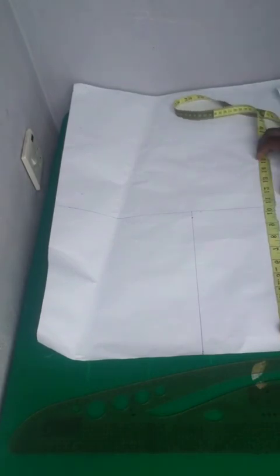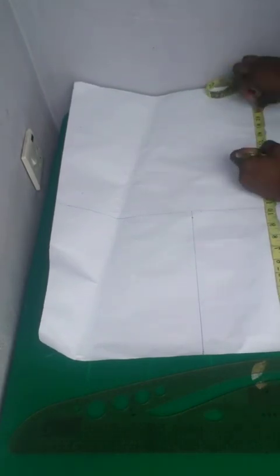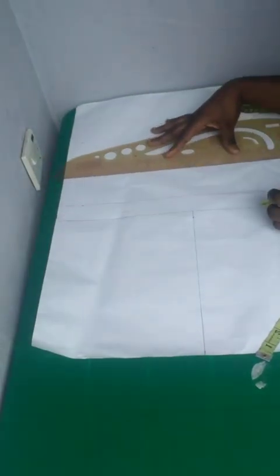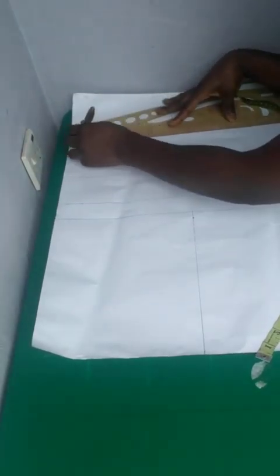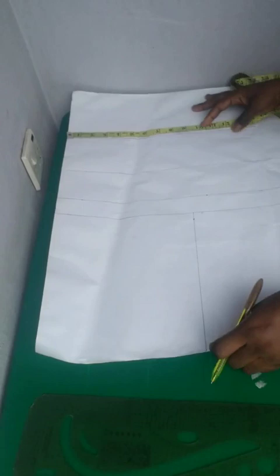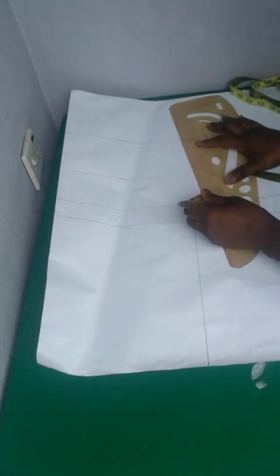So I'm just going to take it on the other side. So shoulder to bust, shoulder to under bust, shoulder to waist, and full length. I'm marking it to show the lines. So that's the bust, the under bust, the waist, and then the edge of the paper is the full length. So I'm taking quarter of the bust measurement, quarter of the waist, and then quarter of the full length. That's the blouse length measurement. And then I'm connecting the lines.